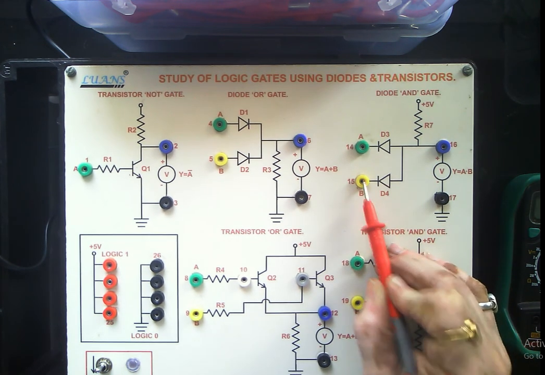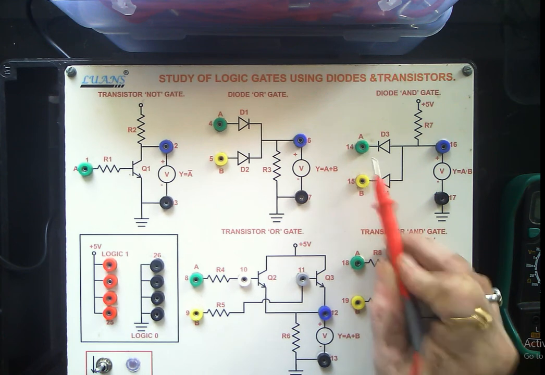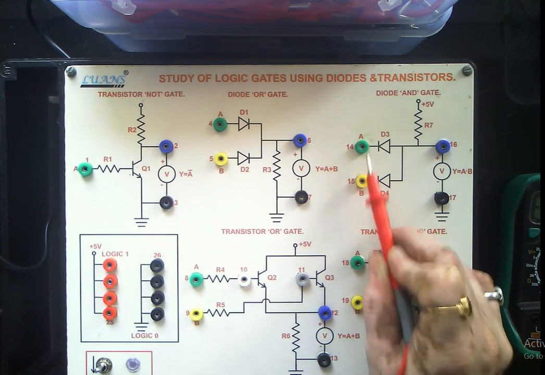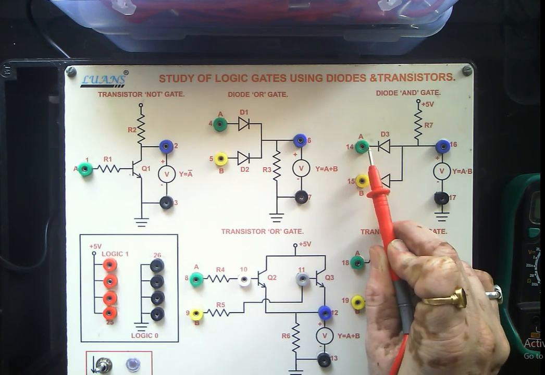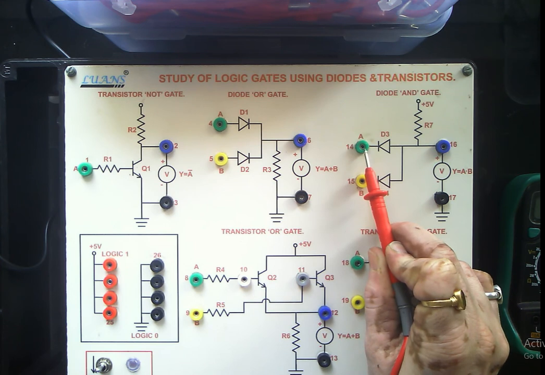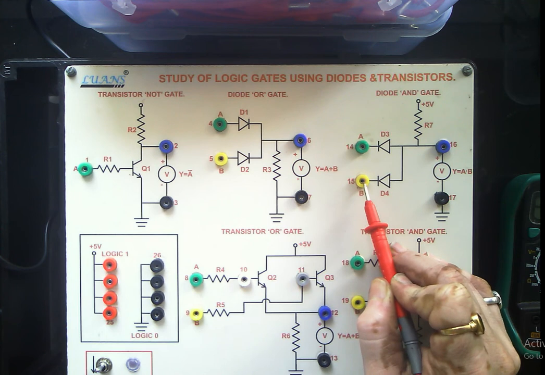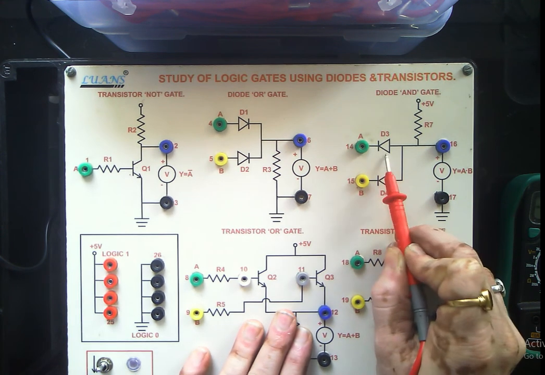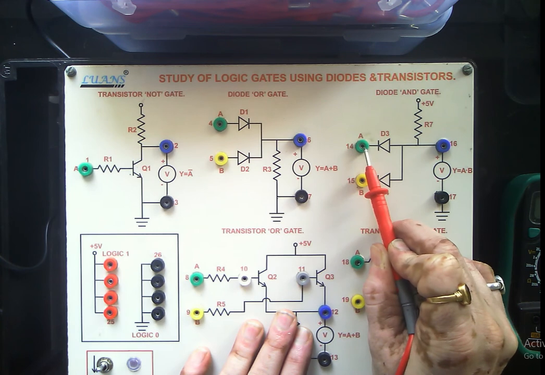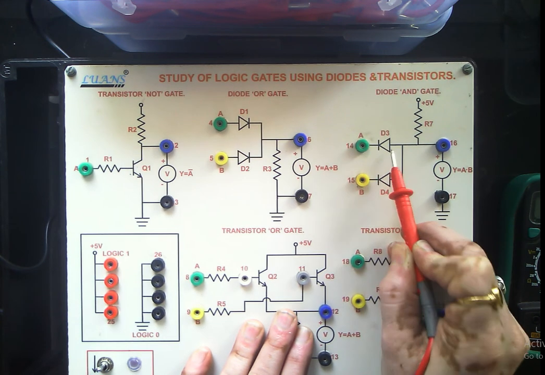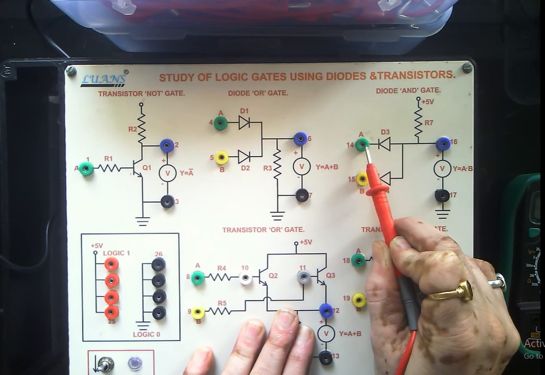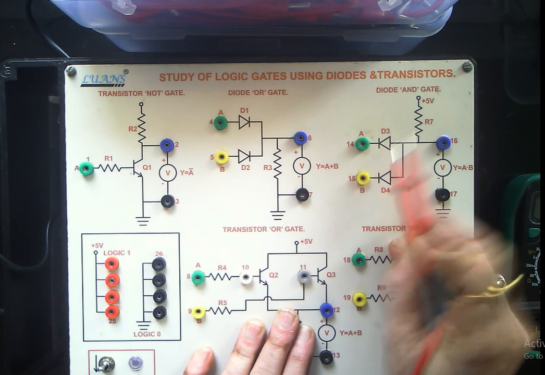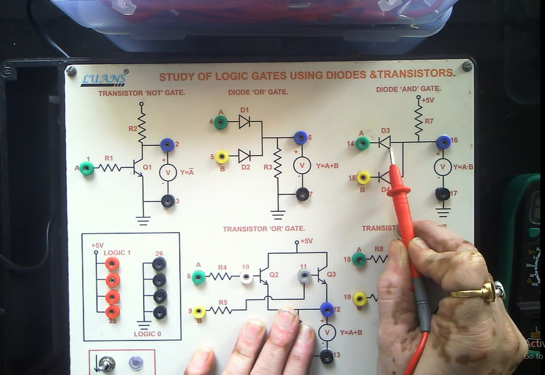Now see, if I make any of the input low and the other input high, then suppose, for example, I will make this terminal A high and terminal B low. Now you see, for this diode D3, cathode is at high logic, whereas anode is also at high logic.